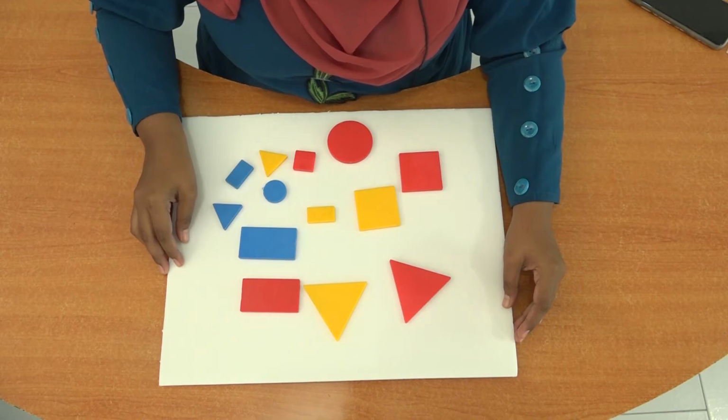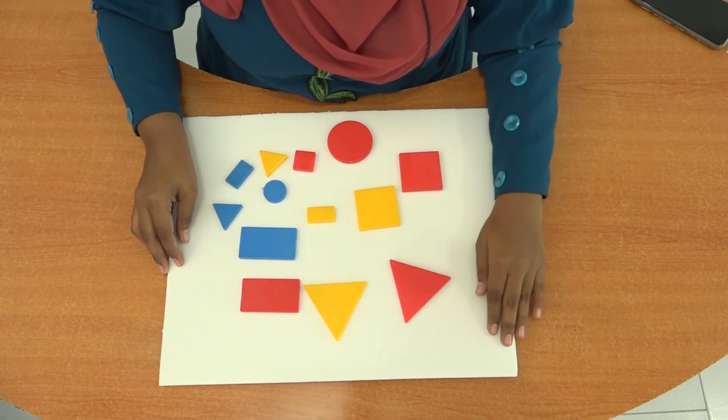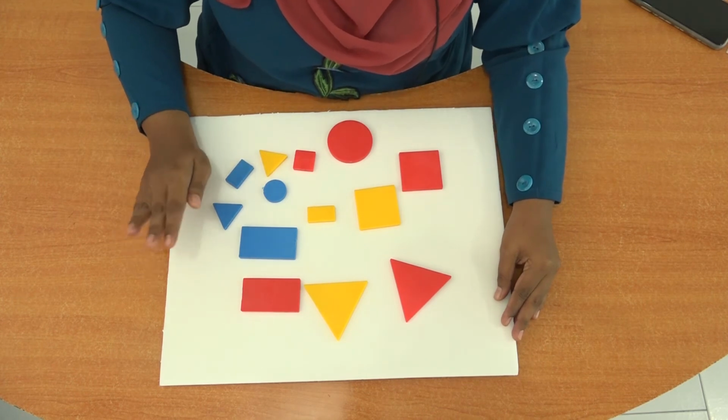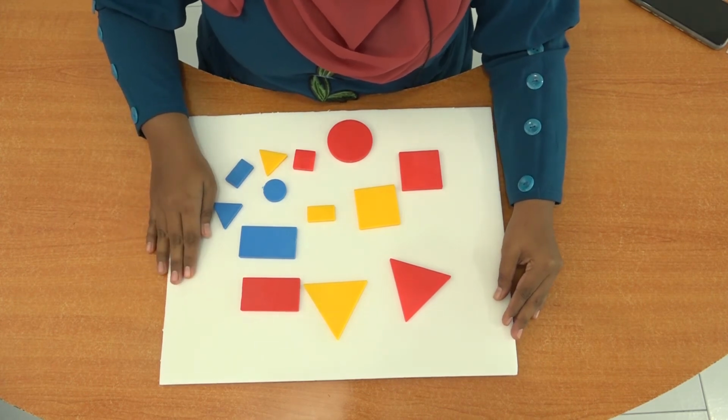Students, let's continue with the next activity. In this activity, we are going to be grouping shapes. As you can see, I have shapes here. We can group them by their color or even by their size. Let's begin. We will be sorting these shapes by their size. So I will keep all the big shapes on this side and all the small shapes on this side. So let's begin.